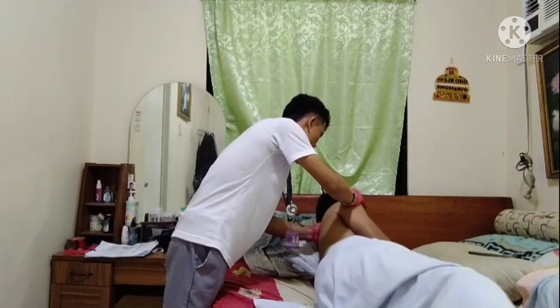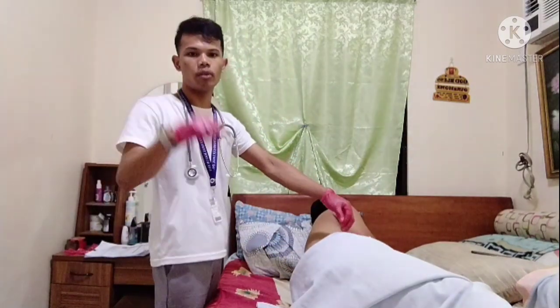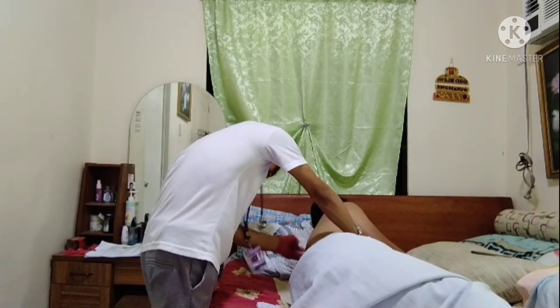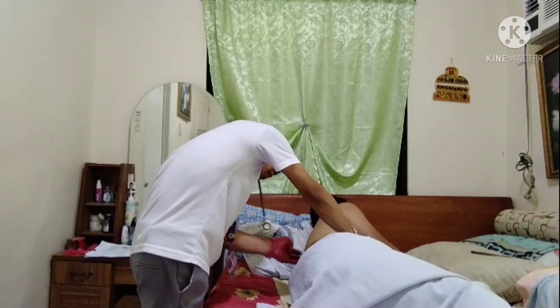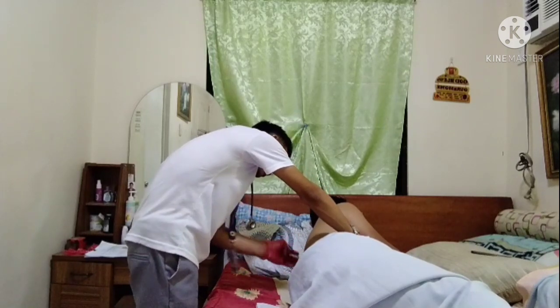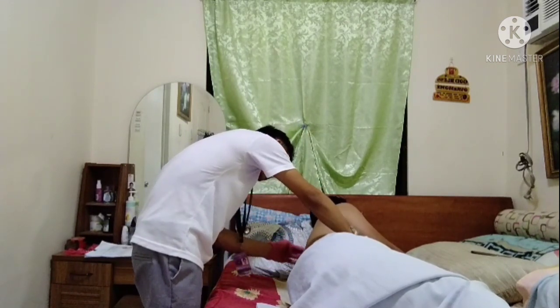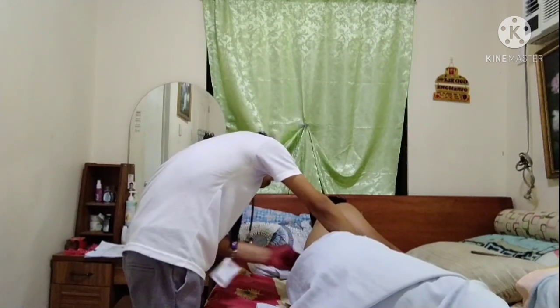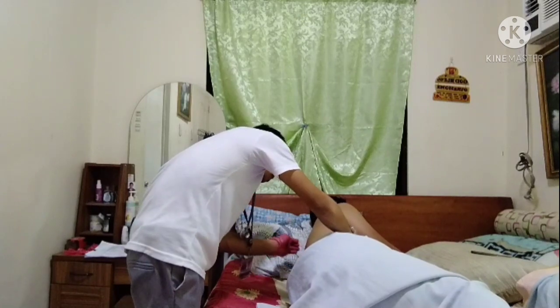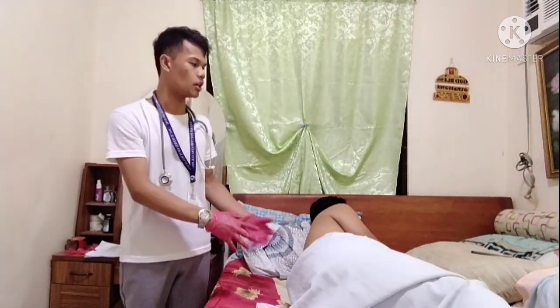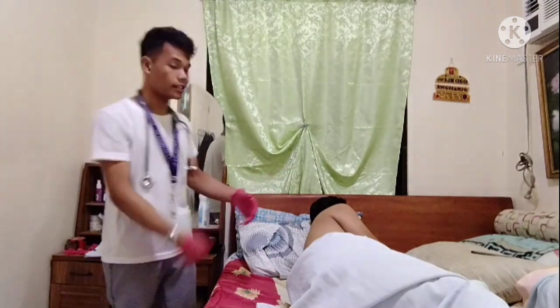Okay. So we need to percuss the abdomen from the bed upward. In doing this, we will note the change from tympany to dullness, and whether the patient has abnormal findings. Upon doing that abdominal distension test, I've noticed that the patient is normal. There is almost no dullness that I've noted. That signifies that our patient has normal findings.